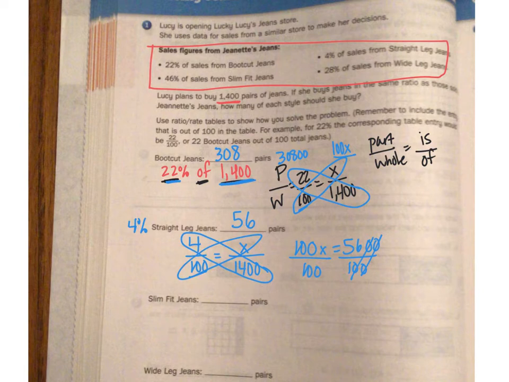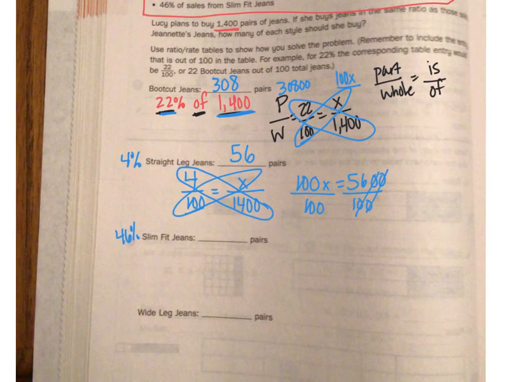Go ahead and try slim fit, which is 46%, and wide leg jeans, which is 28%. And when you're finished, you can unpause and check your answers.